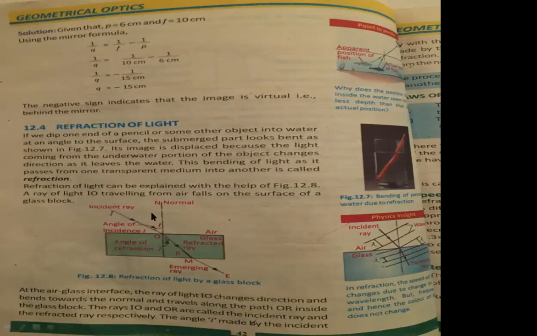So in this case, light is coming from air and going into the glass. There are two mediums involved, so we say the phenomenon of refraction, not reflection. Whenever the same medium is involved, you say reflection. But whenever different mediums are involved, as we are discussing now, you say refraction. Light is coming from air, and whenever it enters the other medium like glass, it is refraction of light by a glass block.